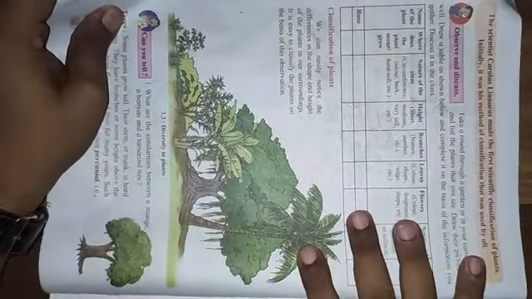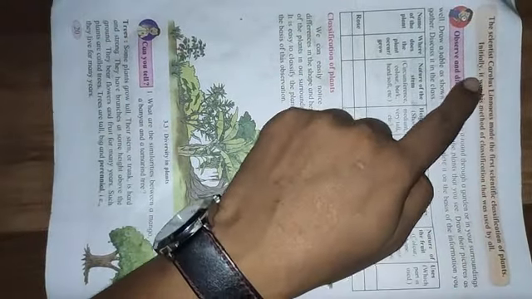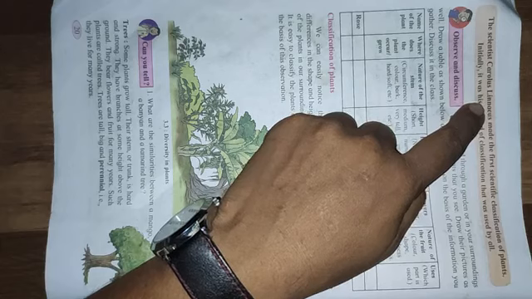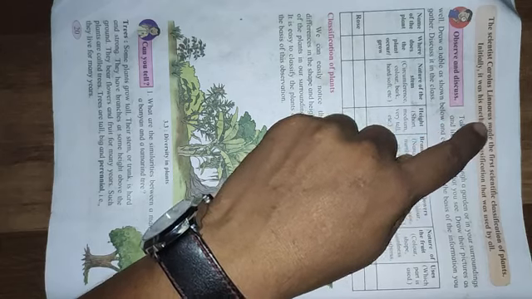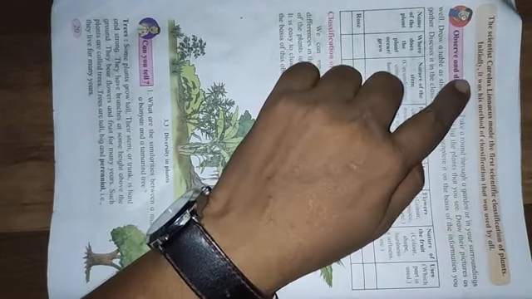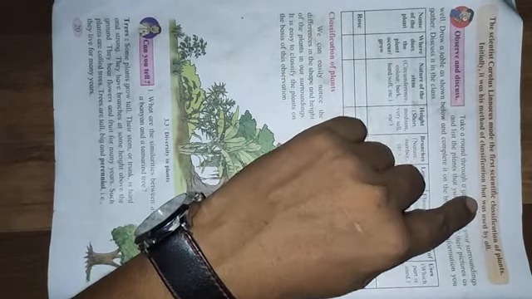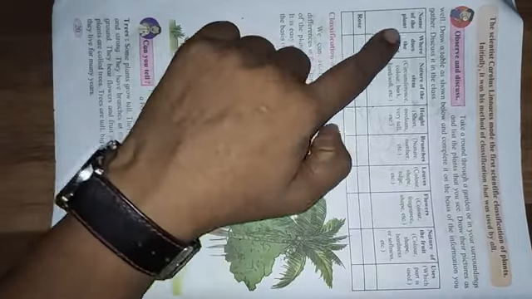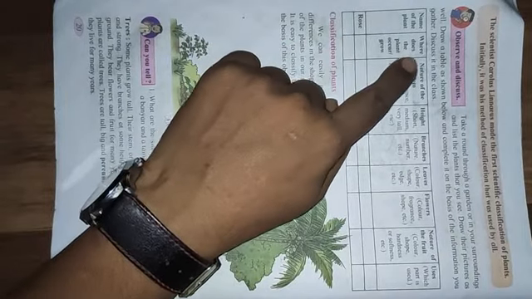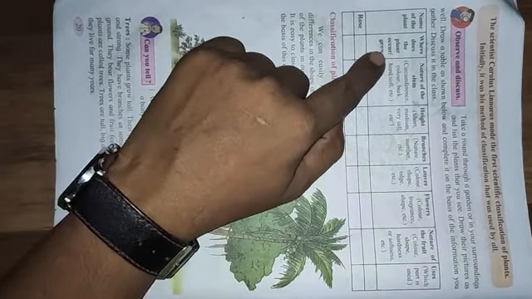Now see. The scientist Linnaeus made the first scientific classification of plants. Initially, his method of classification was used by all. See, first he wrote the name of the plant. Where does the plant actually occur or grow?